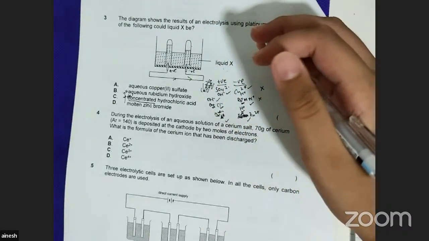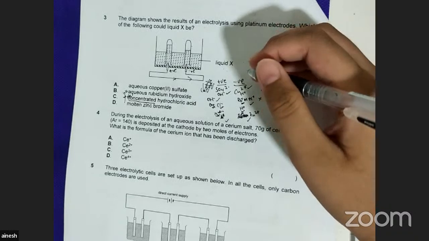Decide who wins, who is correct, B or C. Both produce gas at both sides.